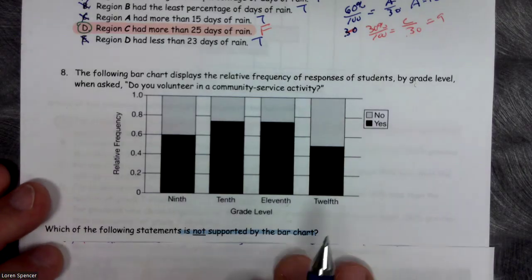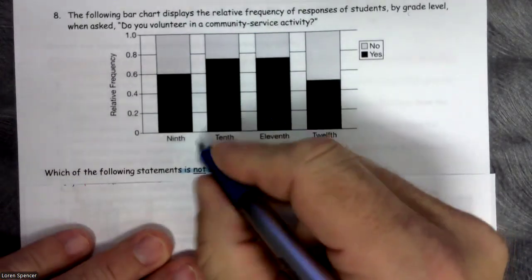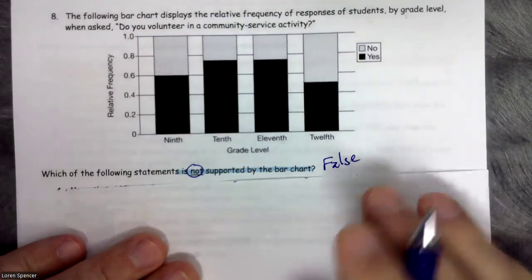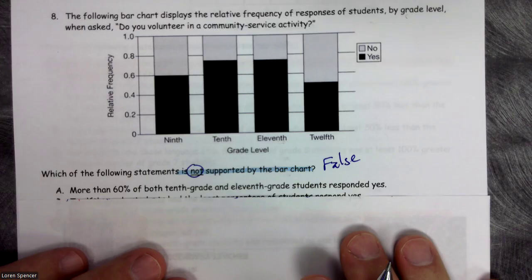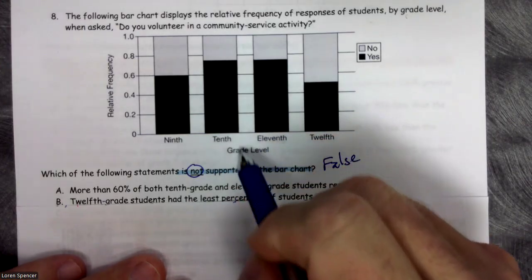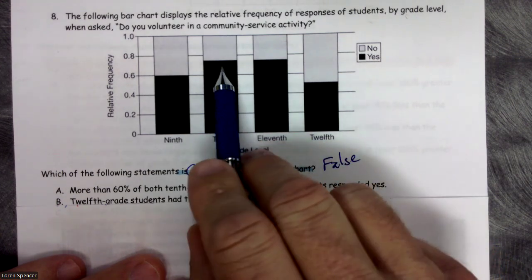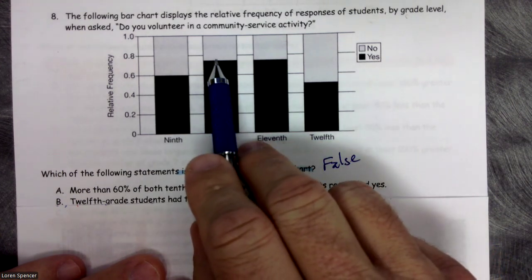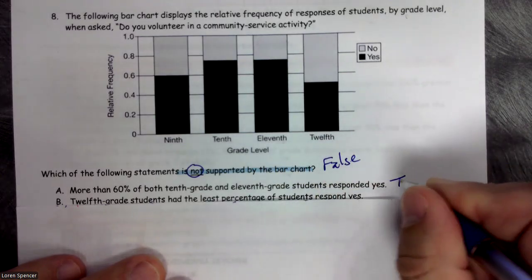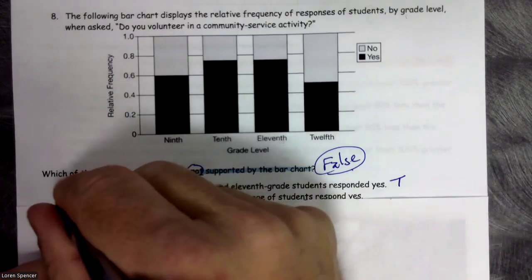Which of the following statements is not supported? Because of the word not, we're looking for false statements. That's what we're looking for. More than 60% of both 10th and 11th grade students responded yes. Well, when I look at that, it's probably about 75 and 75%. So that's a true statement, but we're looking for false.